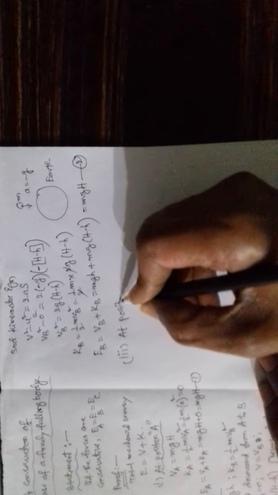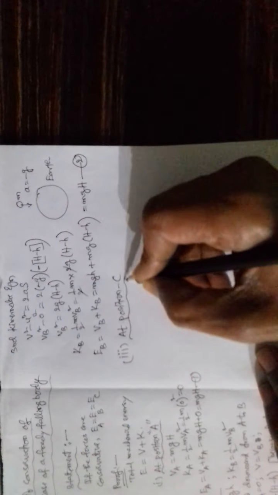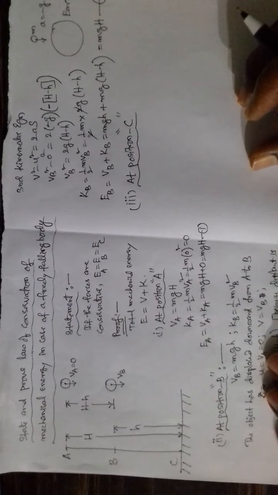Now third, when the object is at position C. With velocity VC, the object reaches the ground.